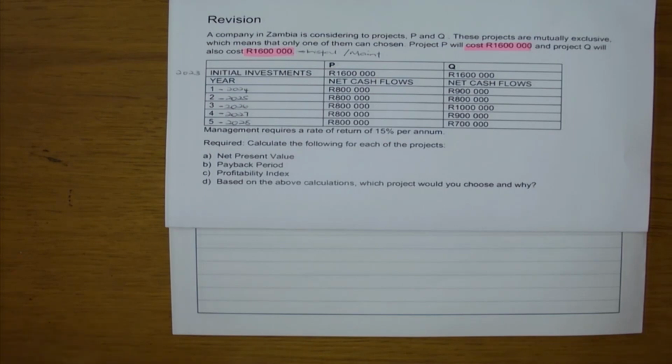There are actually 4 tables, but it depends on what you want to calculate. You remember with time value of money, they give you a figure. If they give you a future value, they're not expecting you to calculate the future value because it's given. They're expecting you to calculate the present value.